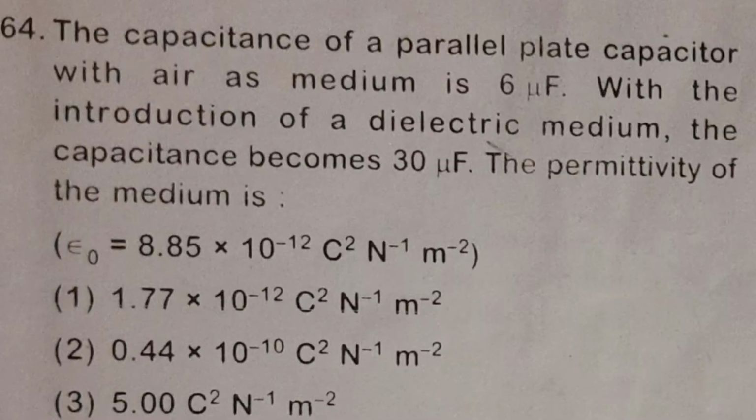So here the capacitance of a parallel plate capacitor with air as medium is 6 microfarad. With introduction of dielectric, the capacitance becomes 30 microfarads. The permittivity is given, epsilon naught is equal to 8.85 into 10 to the power of minus 12.